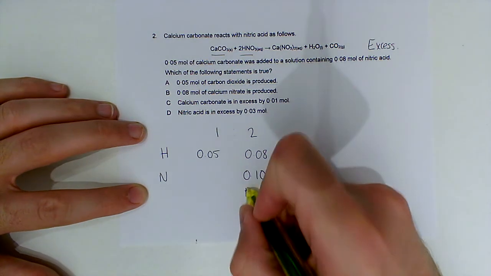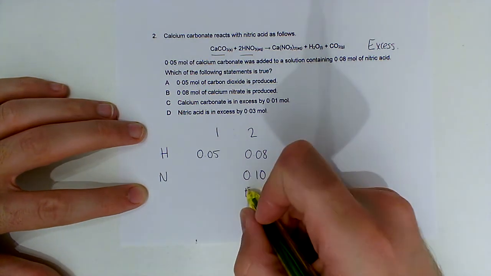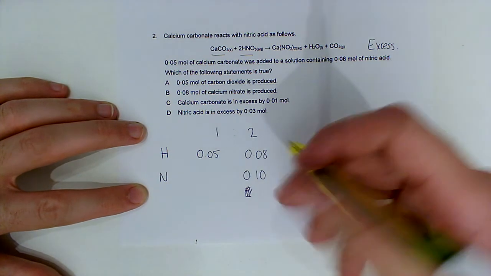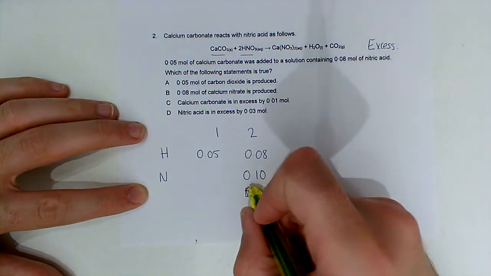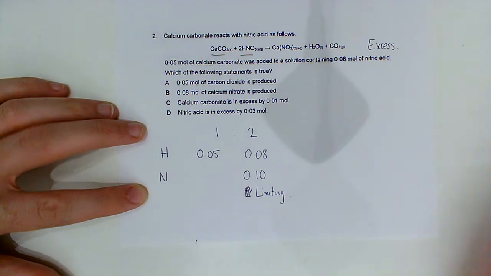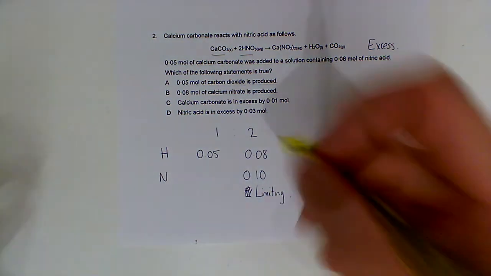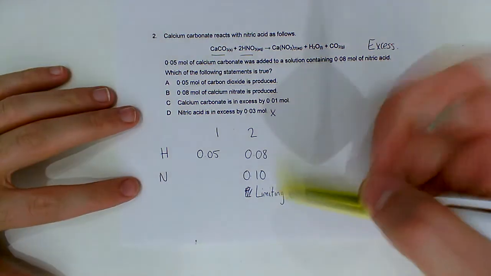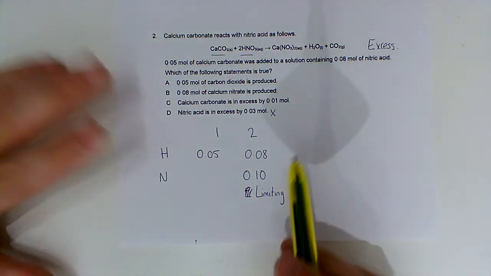And that would mean that I have less than I need, so that one is limiting. So I can immediately rule out that that's limiting. Now before I do anything else, if that one's limiting, that's excess.